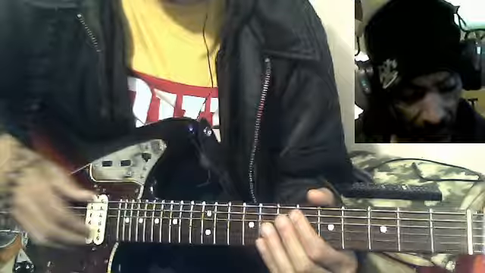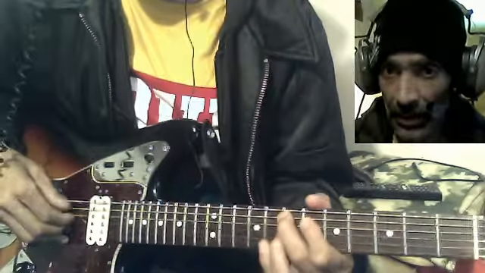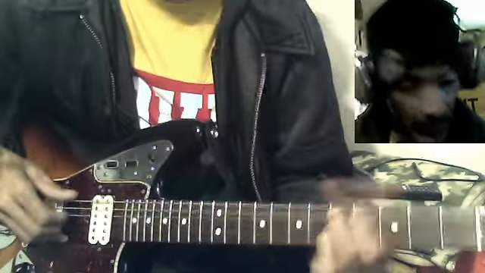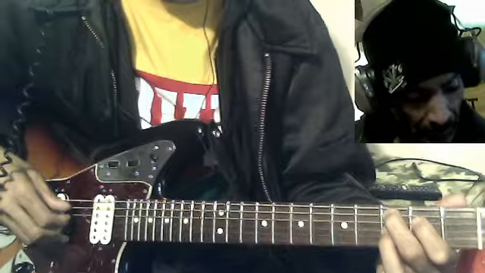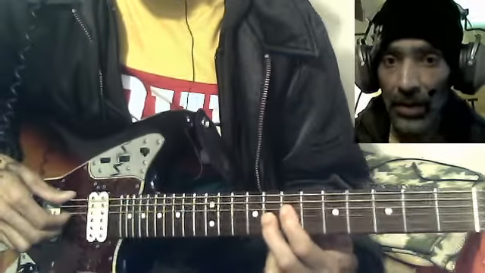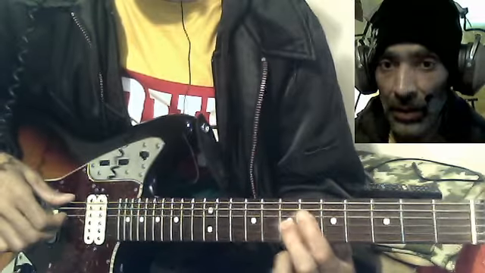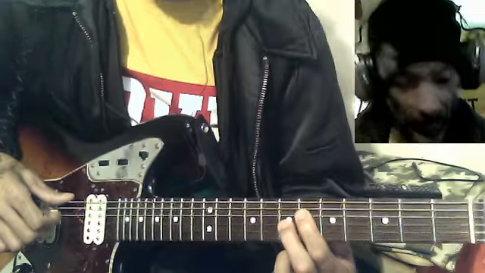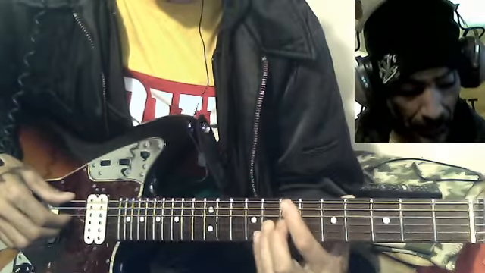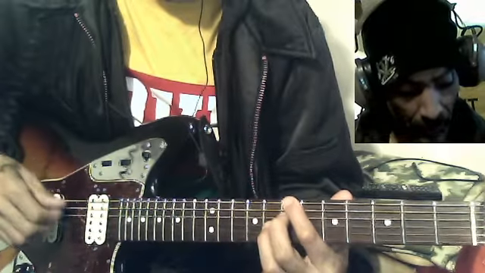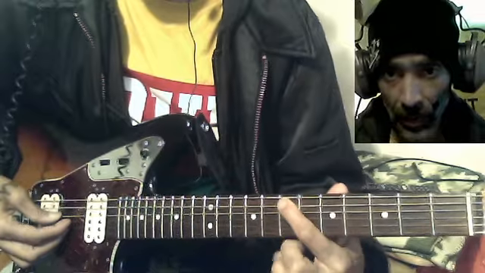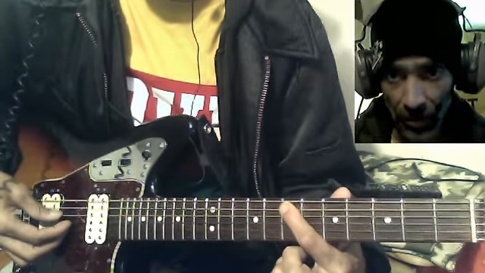And what that looks like is, right, so the tritone is gonna slide down a fret, and the root is gonna move up a 4th.